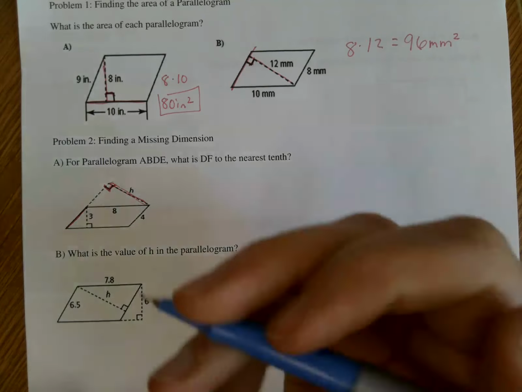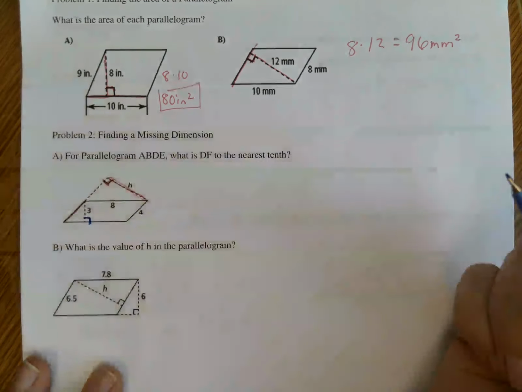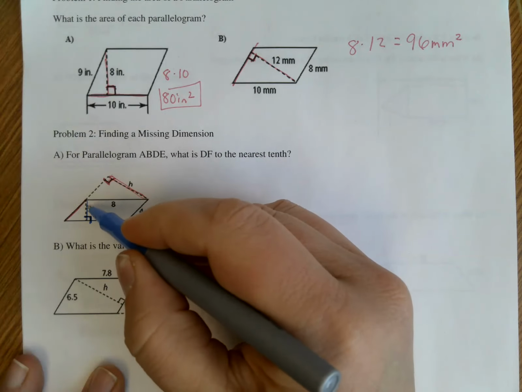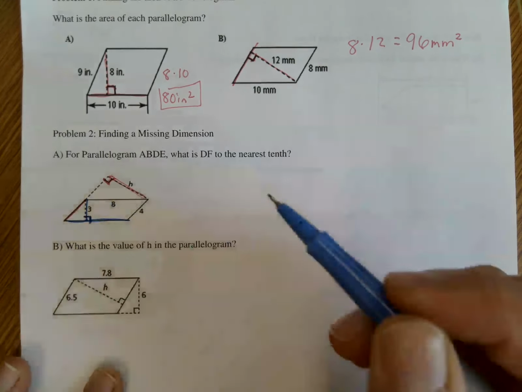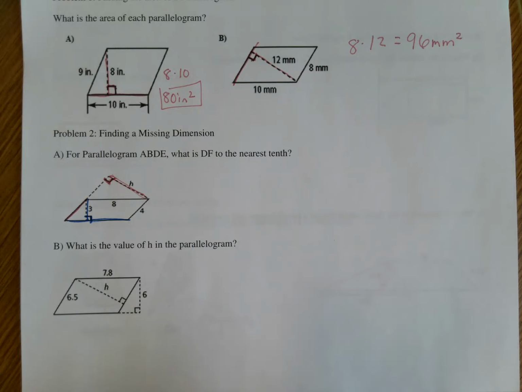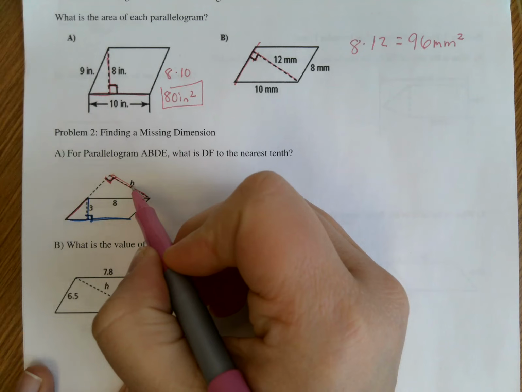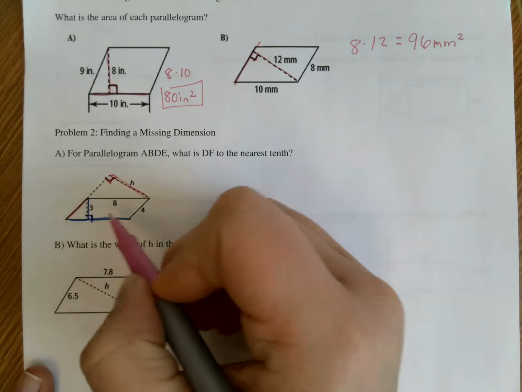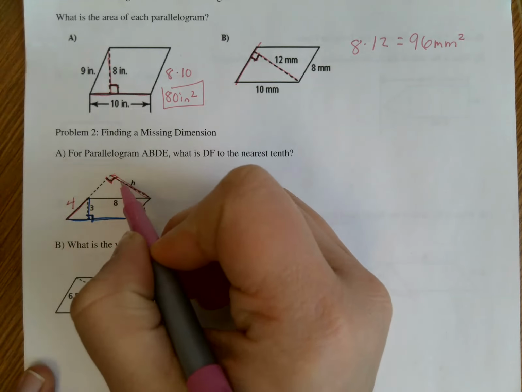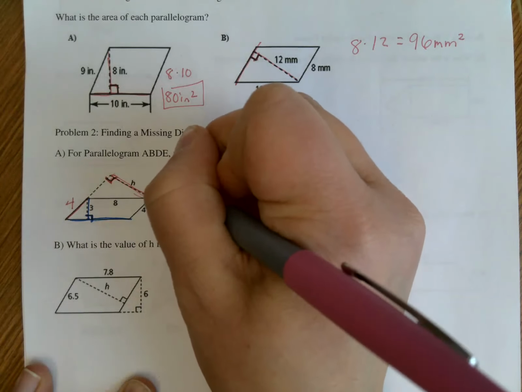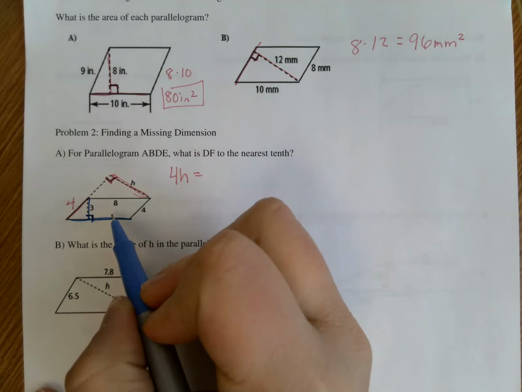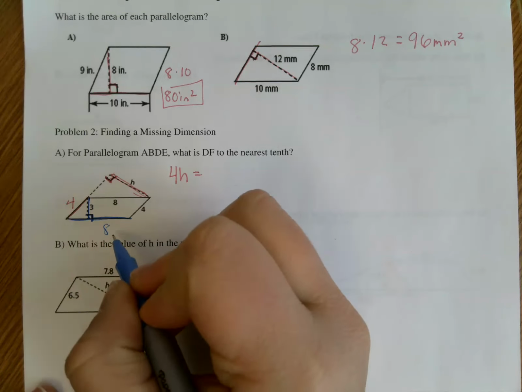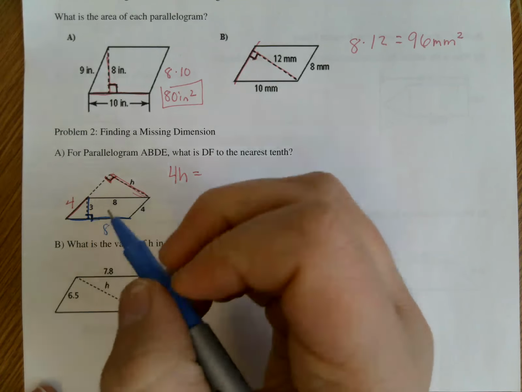And I also have a 90-degree angle right here. So for that 90-degree angle, this would be my height, and this right here would be my base. However, when you're finding the area of any parallelogram or rectangle, the area does not change. So in this case, if I wanted to find the area using this base, that's 4, the height here is h. That area has to be equal to the area here, which this base is 8 because opposite sides are congruent, and this height is 3.